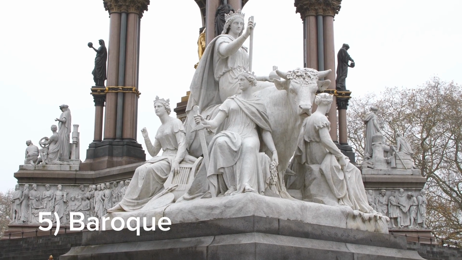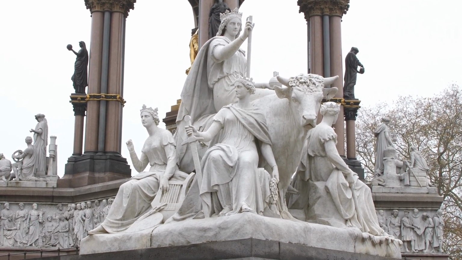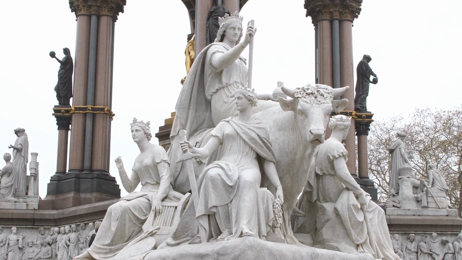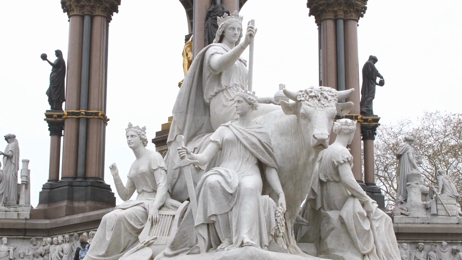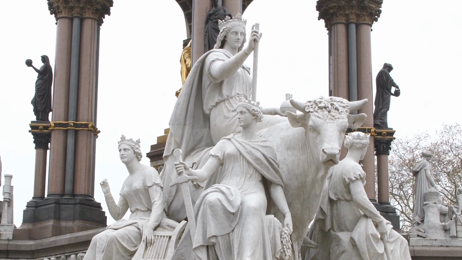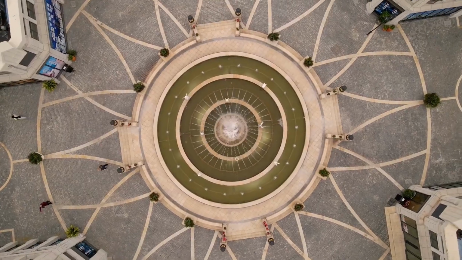Number 5. Baroque. I view the Baroque period as a dynamic and multifaceted era in the history of art, architecture, and culture that emerged in Europe in the late 16th century and lasted until the mid-18th century. The Baroque is characterized by its grandeur, theatricality, emotional intensity, and emphasis on movement and dynamism.